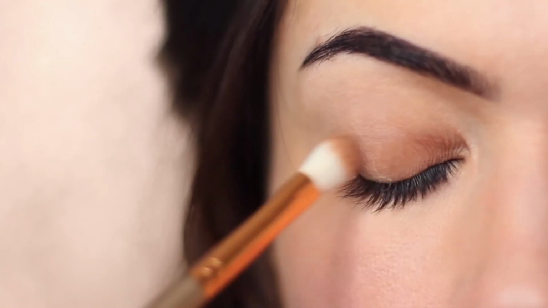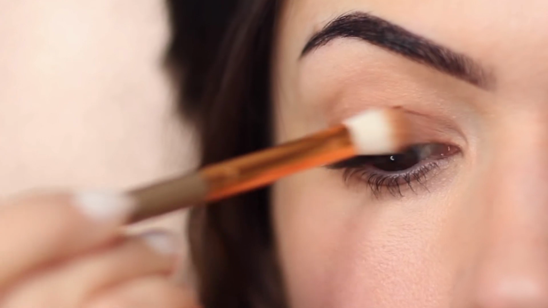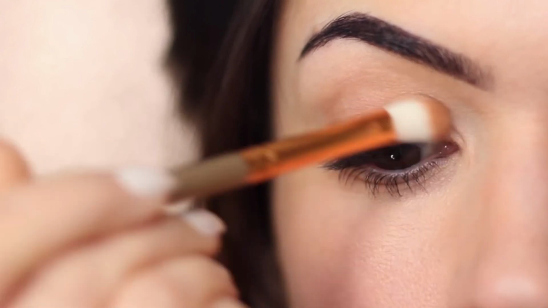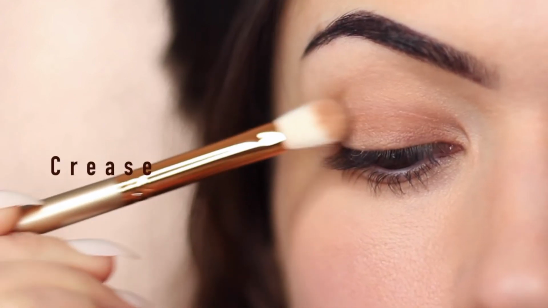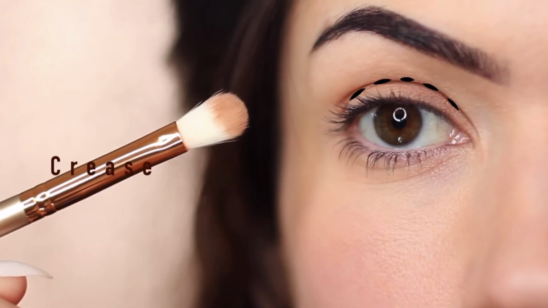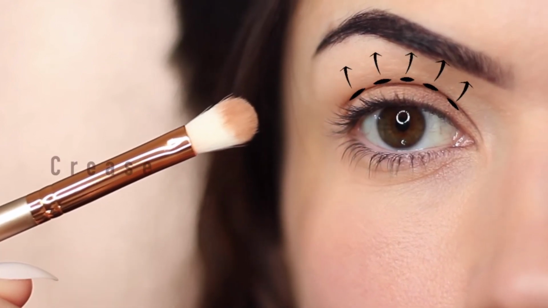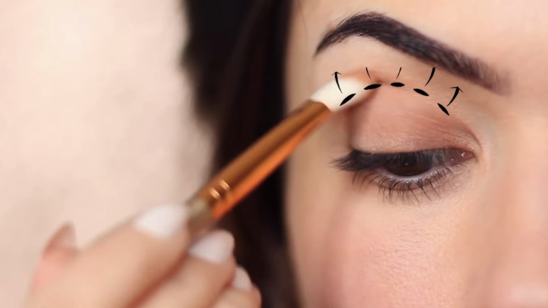And then we can start to work on the crease. So remember, our crease is where our eyelid creases into our eye shape, and then it kind of blends upwards, and that's where we want to apply this shadow now. Don't apply too much on the brush, and you want to work this over and back into the crease line, and then you can slowly start to bring this higher.